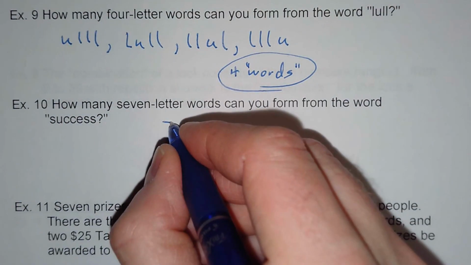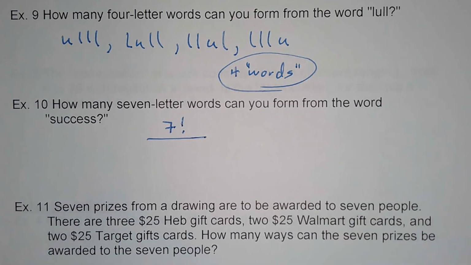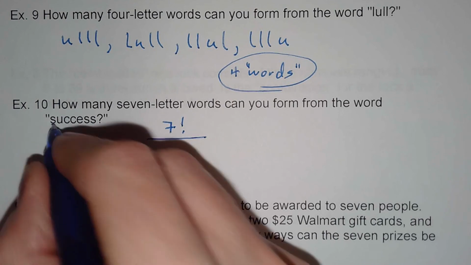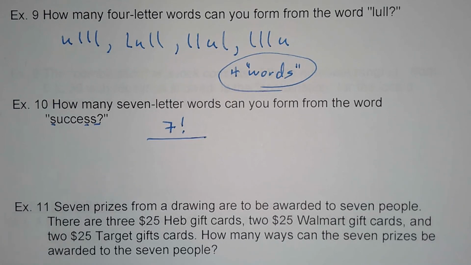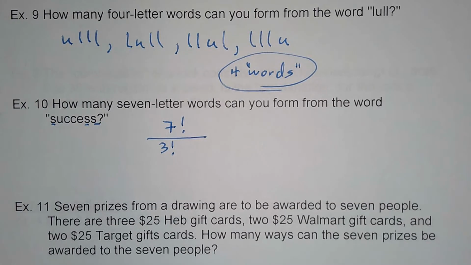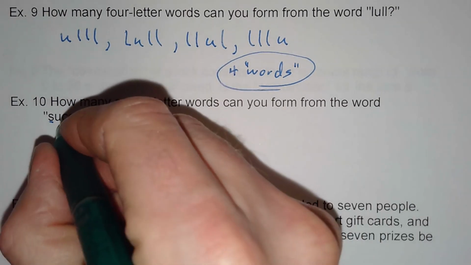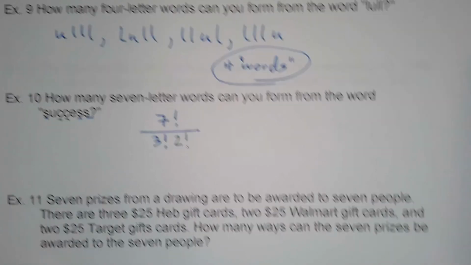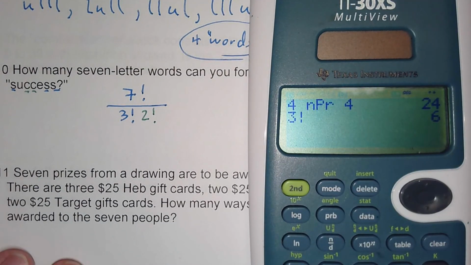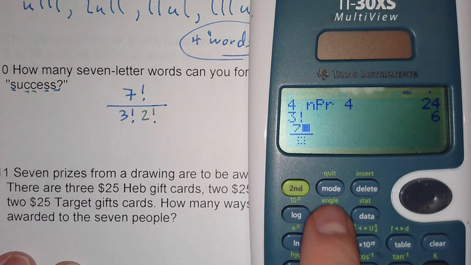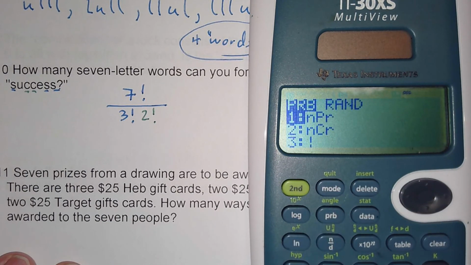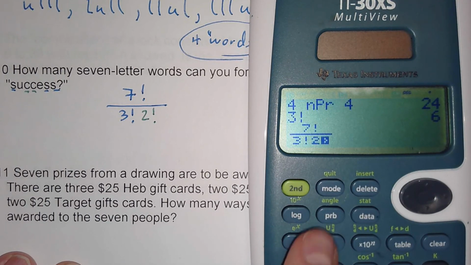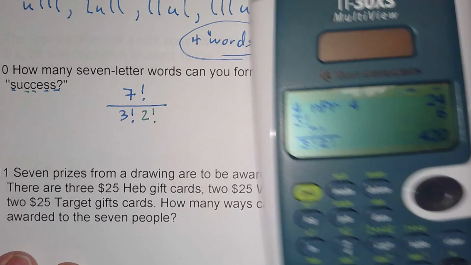So my top number is going to be 7 factorial. Now let's see what repeats. We have 1, 2, 3 S's. So that's 3 factorial. And we've got 2 C's, 2 factorial. So I want to go ahead and plug that into our calculator. And then just hit enter. So it'd be 420 words.